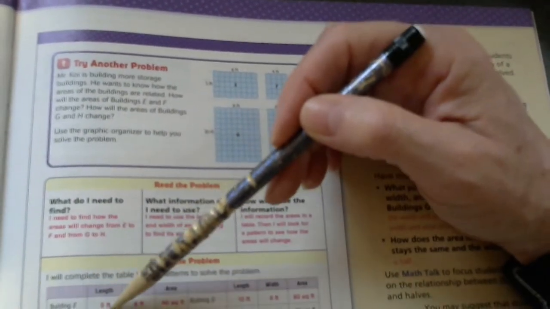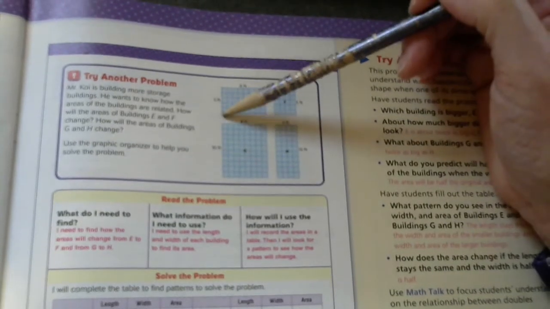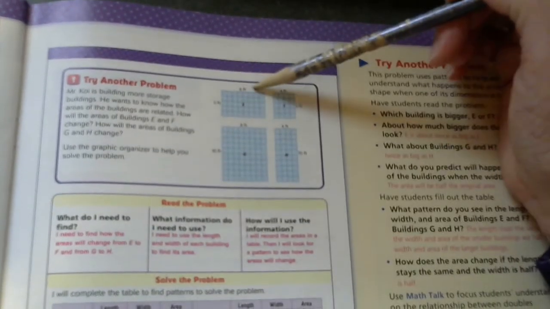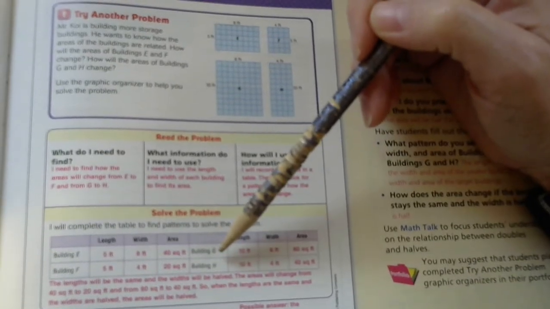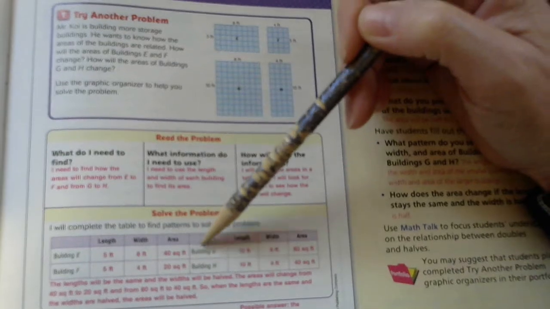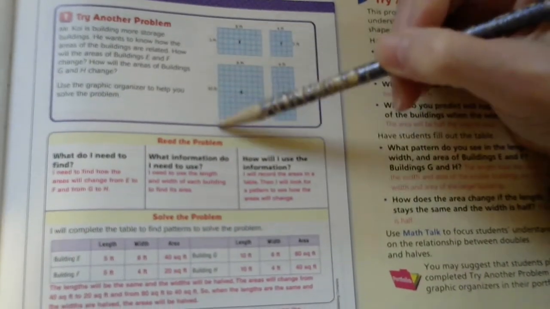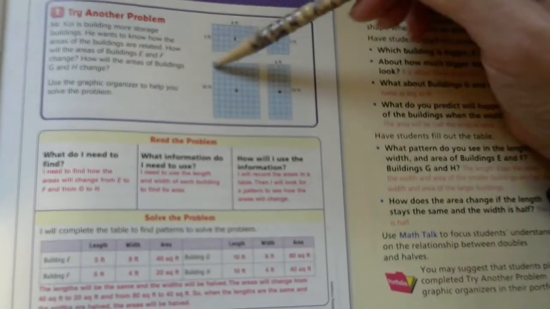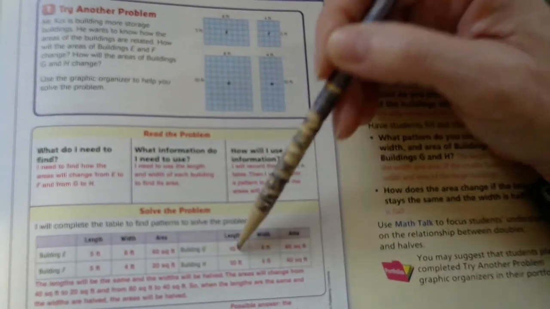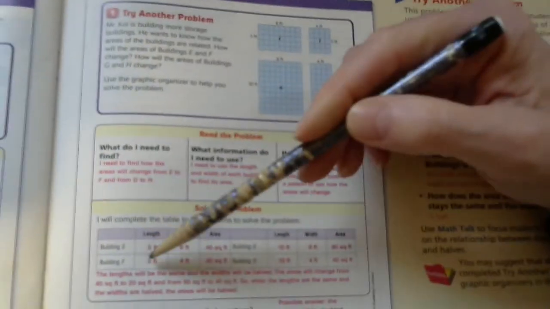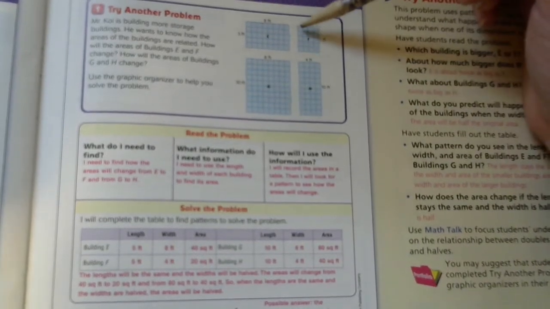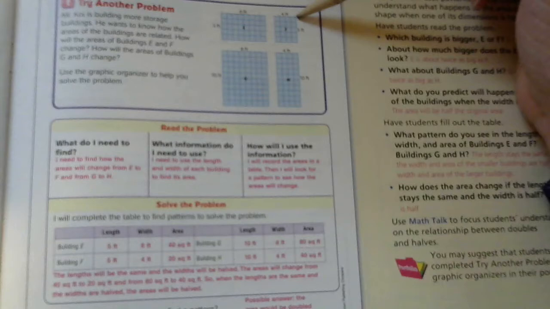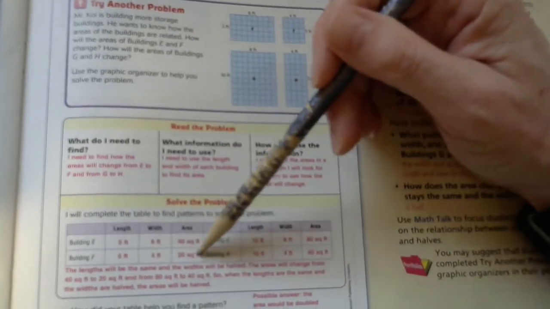Building E, the length is 5 foot up here, and the width is 8 foot. So 5 times 8 is 40. Building G, the length is 10 foot and the width is 8 foot. 10 times 8 is 80 square foot. Building F, the length is 5 foot and the width is 4 foot. So the square foot is 20.